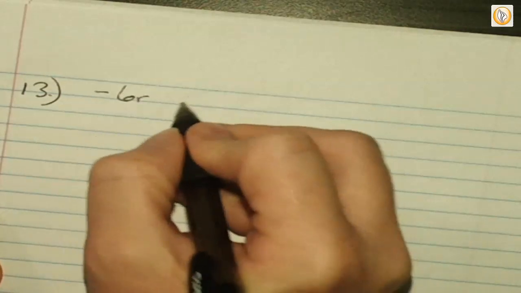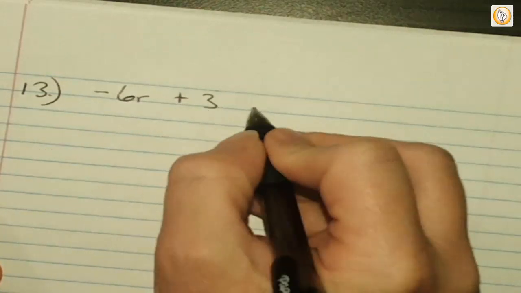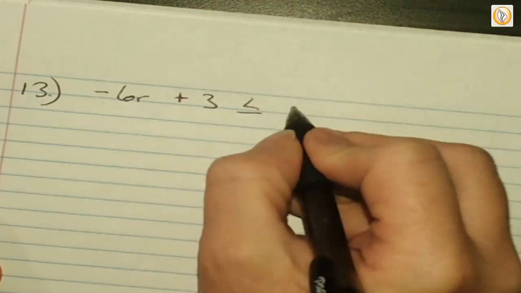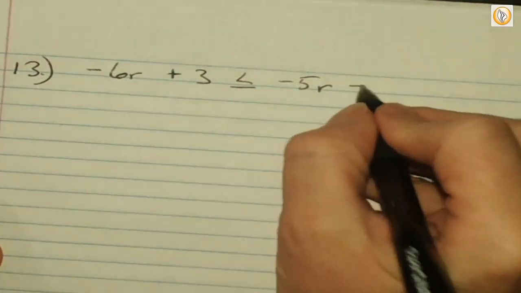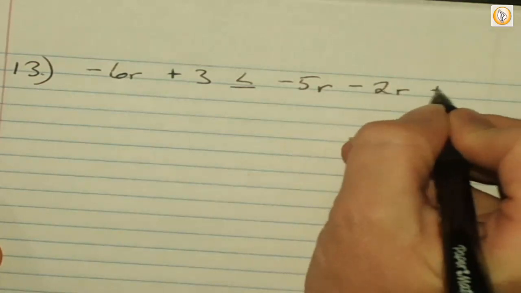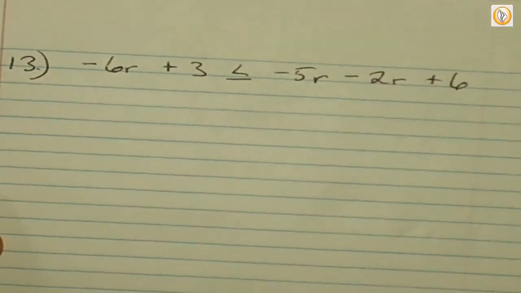All right, next one, 13. I have negative 6r plus 3 is less than or equal to negative 5r minus 2r plus 6. So Morgan, what would be the first thing I would do?